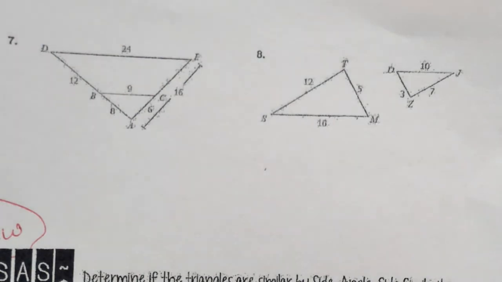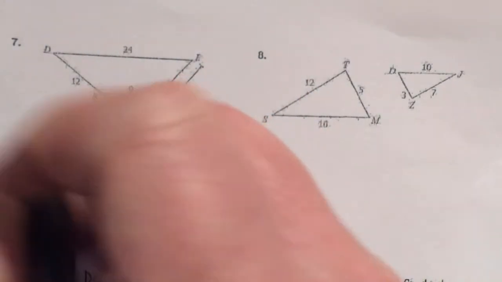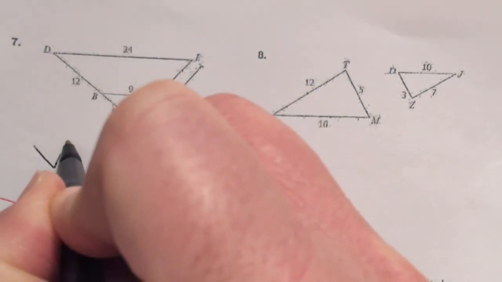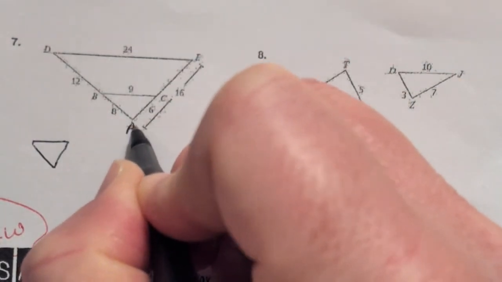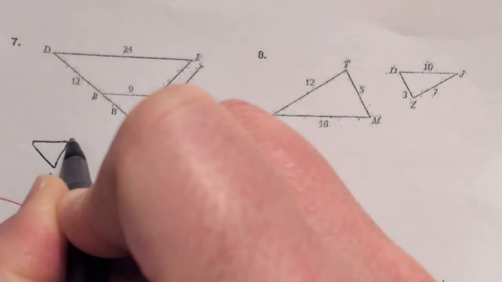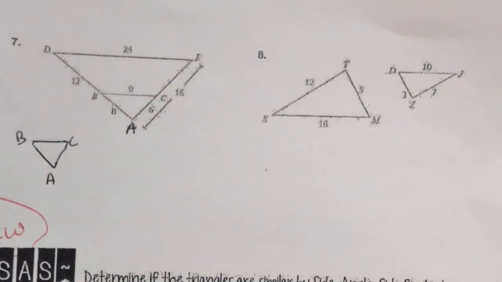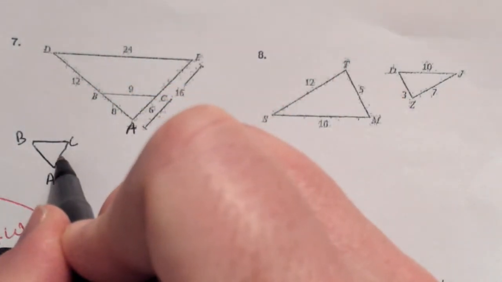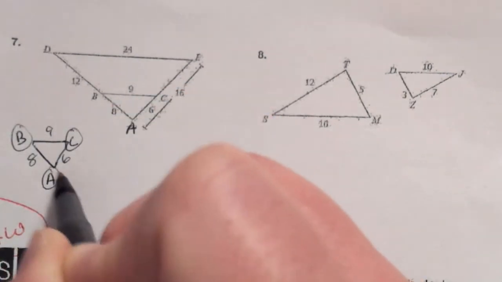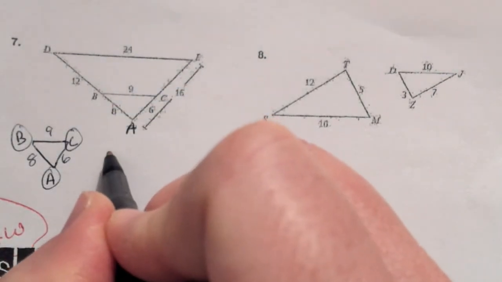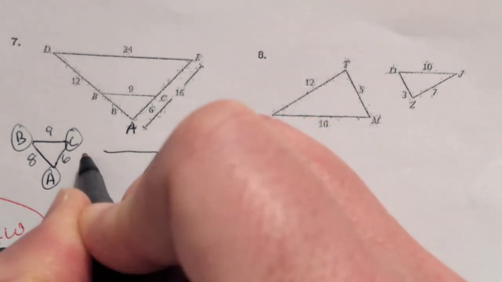So if we separate these two triangles, the little one, this right here, I know it's kind of hard to see, but that was A. So this is A, C, and B, and that would be 6, 9, and 8. And I'm going to circle the corners so the numbers pop out a little better. All right, now let's focus on the big one.